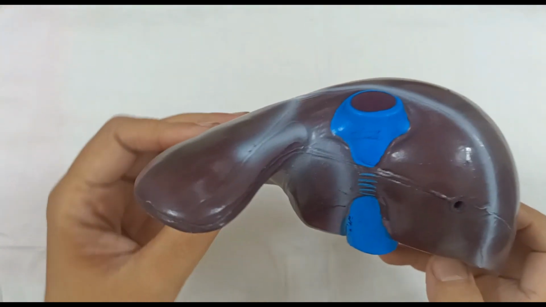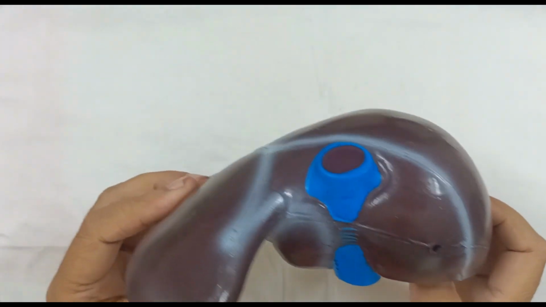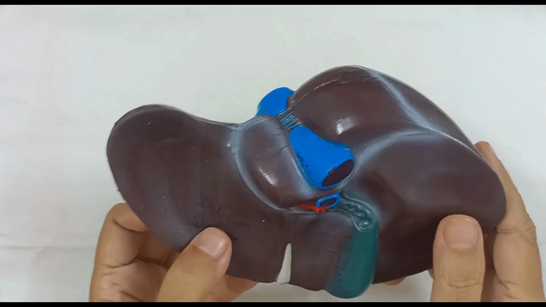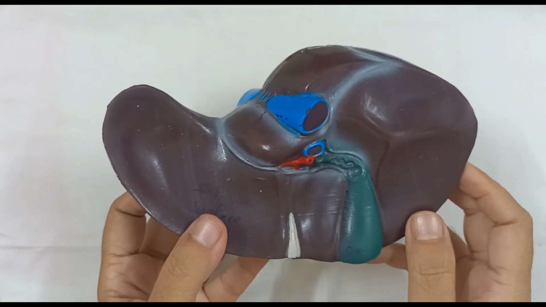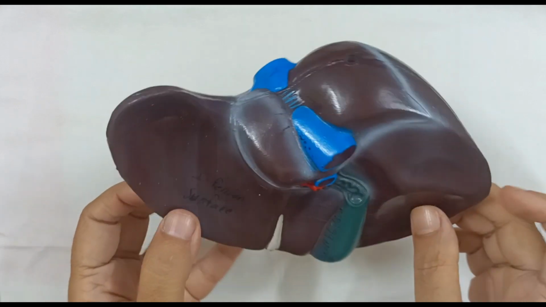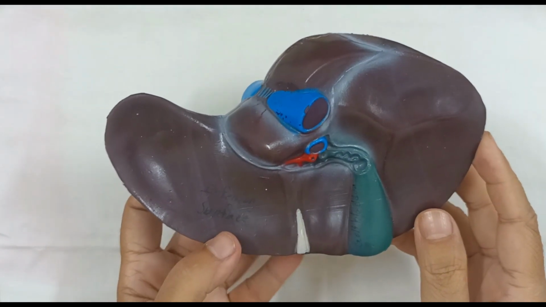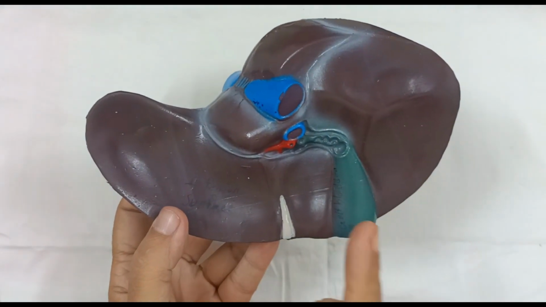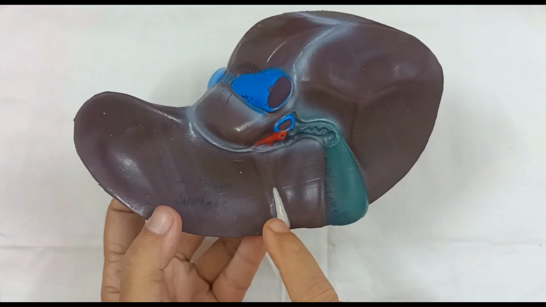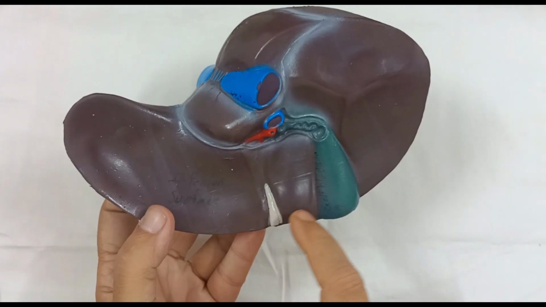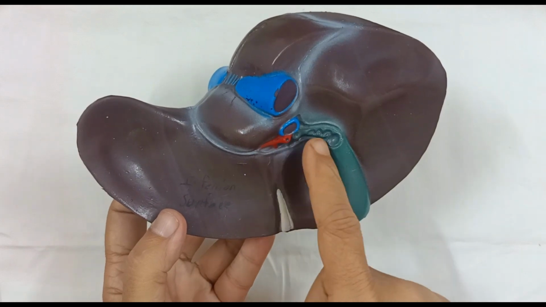The 2 accessory lobes are quadrate lobe and caudate lobe, but these lobes are only visible from the inferior surface and the posterior surface. From the inferior surface, in between the fossa for gallbladder and the ligamentum teres, there is a quadrangular area.